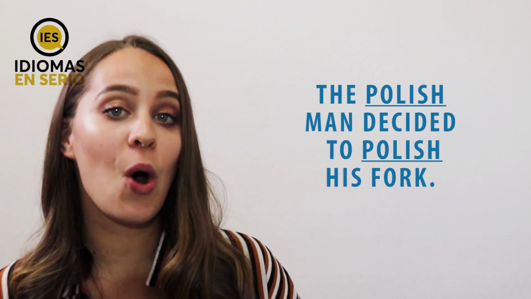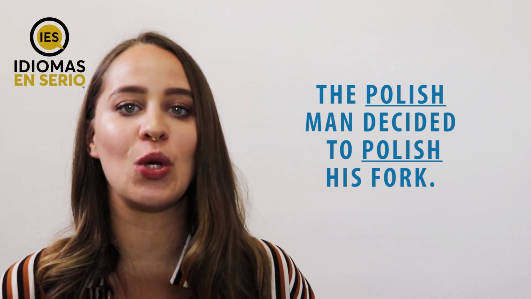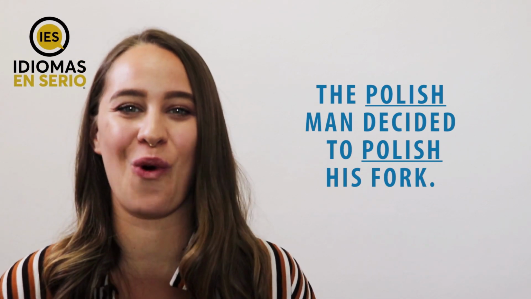The second heteronym in this sentence is the noun tear. Tear is referring to some sort of damage when something has been pulled apart, so typically causing some kind of hole or rip. Number 4, the Polish man decided to polish his fork.